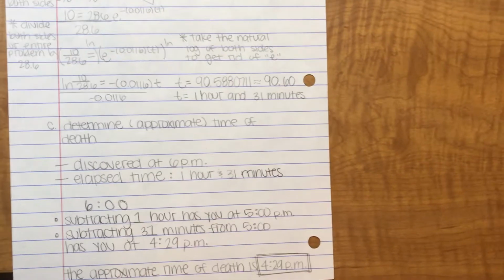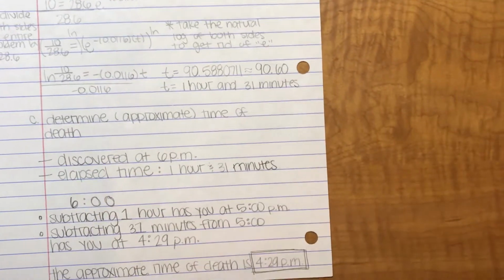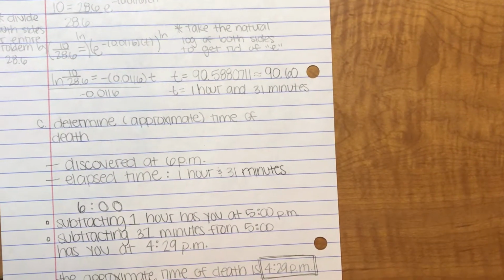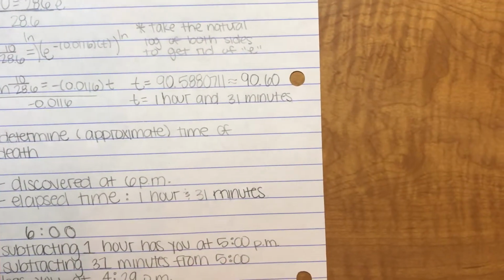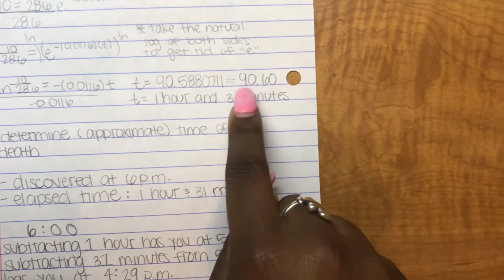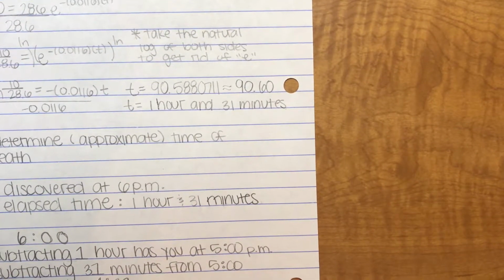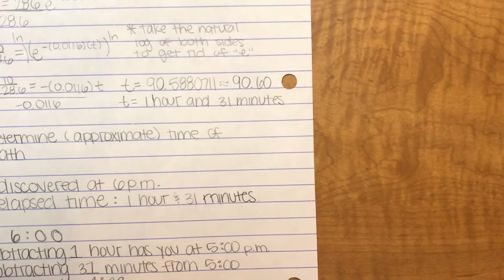90.5880711, which I rounded off to 90.6, which is equivalent to 1 hour and 31 minutes, because I have this as minutes, not hours and minutes. 90 minutes is an hour and a half, and 60 seconds is 1 minute, so altogether that is an hour and 31 minutes.